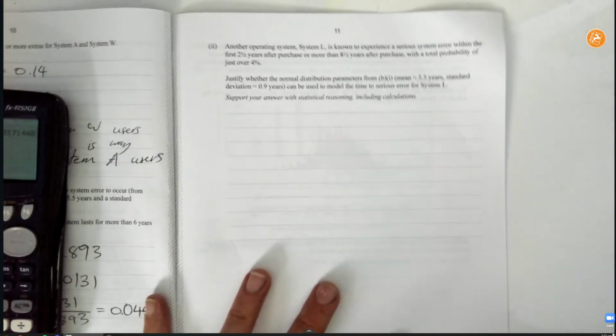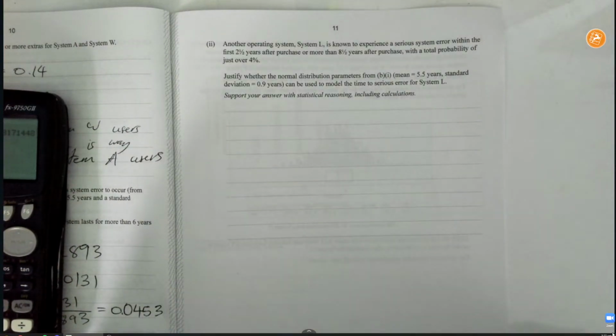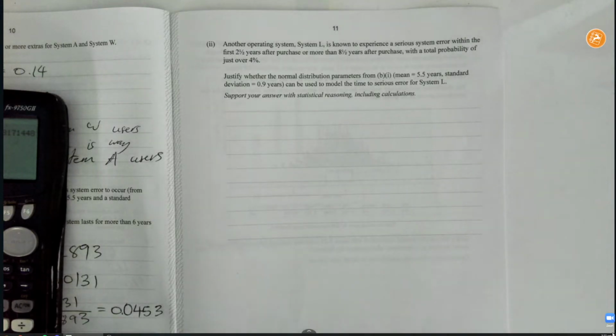I like it. Another operating system, System L, Linux, is known to experience a serious system error within the first 2.5 years after purchase, or more than 8.5 years after purchase, with total probability just over 4.4%. What the heck?